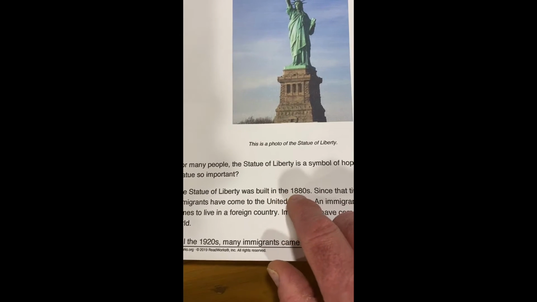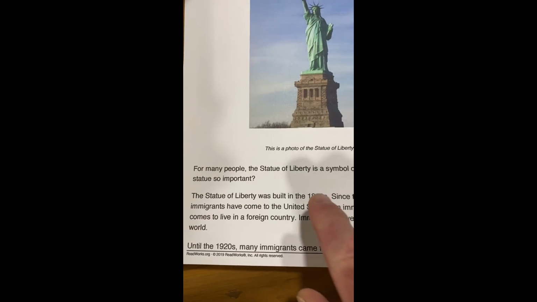For many people, the Statue of Liberty is a symbol of hope. But why is this statue so important? The Statue of Liberty was built in the 1880s. In my head as I'm reading, I'm thinking, that sounds like an important fact that I might come back to.